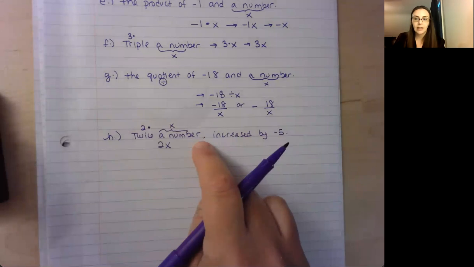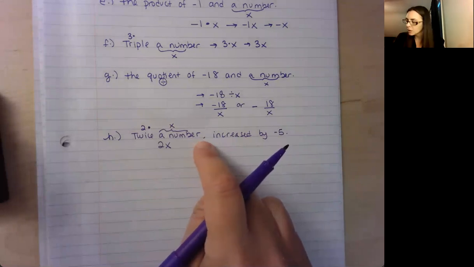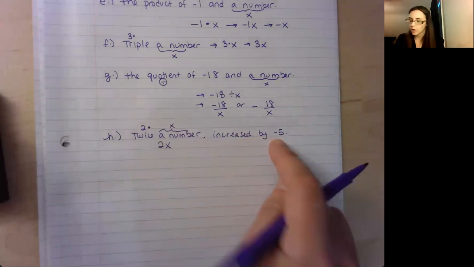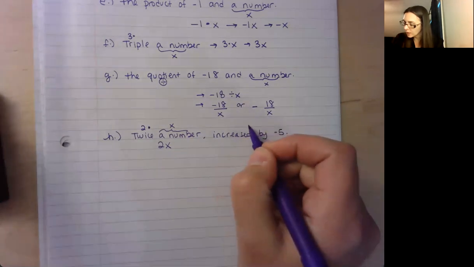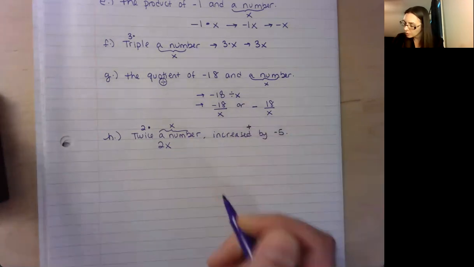That comma is going to just indicate that we're kind of doing something different now. So increase by 5, I don't really have much going on here. It's just a pretty straightforward problem. So increase refers to addition, so plus -5.